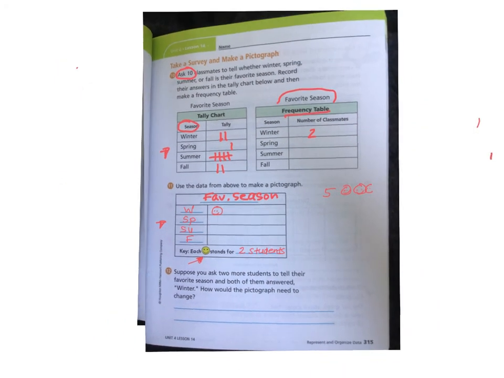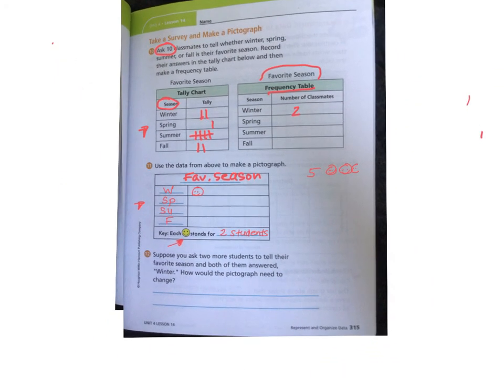All right, so that is our math for today. Finish that up. I'm going to say that this part right here is extra credit. And I think that is it for today.